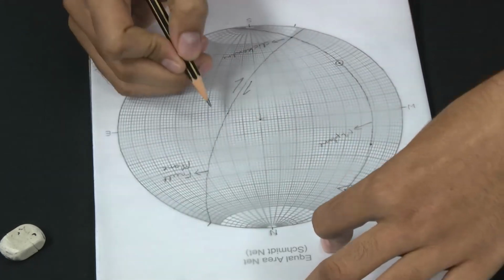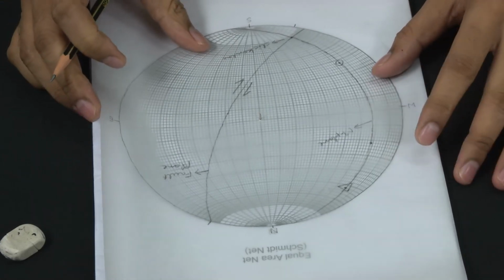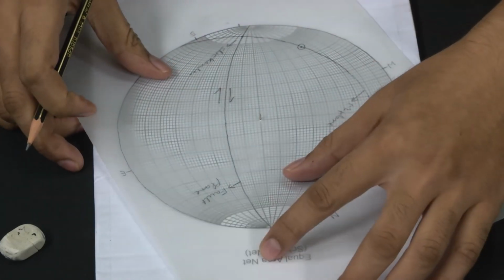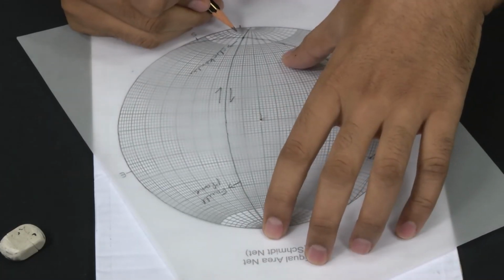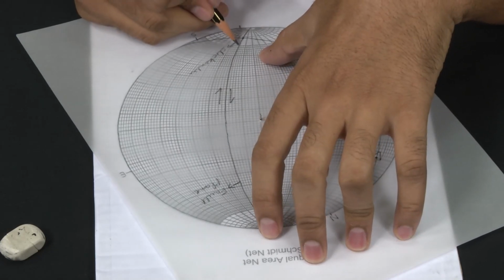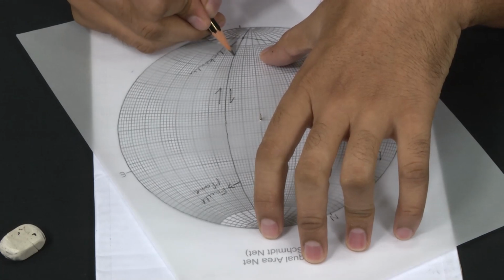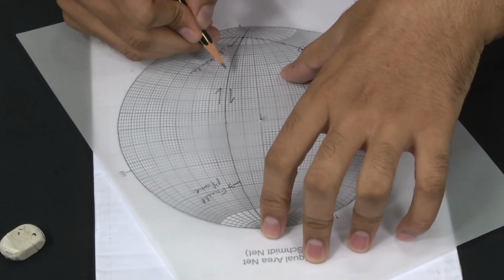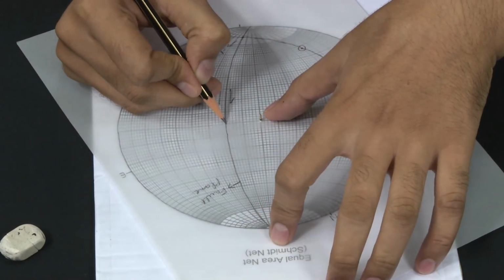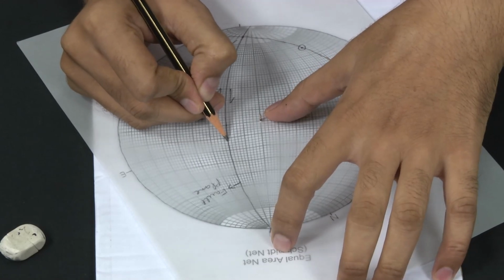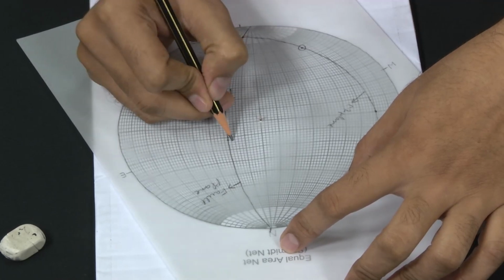This open circle. And to determine sigma 2 we will count 90 degrees from the slickenside line on the fault plane. So, for sigma 2, this is 8, 18, 28, 38, 48, 58, 68, 78, 88 and 90. So, this point will represent sigma 2.